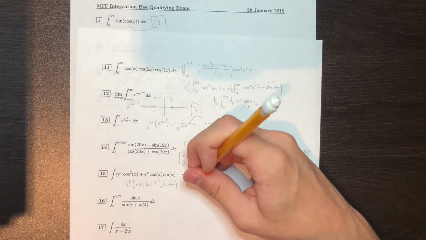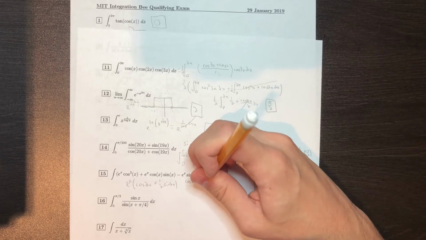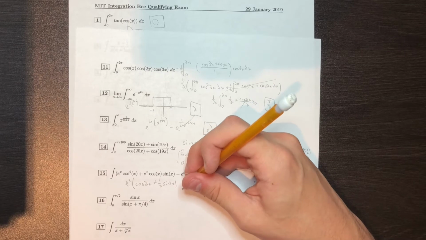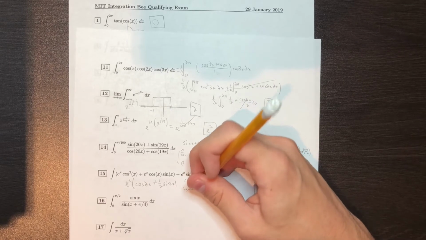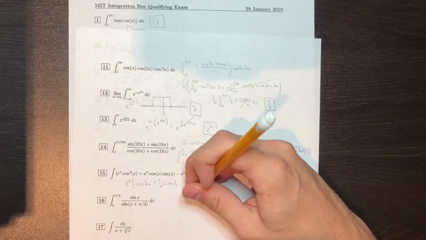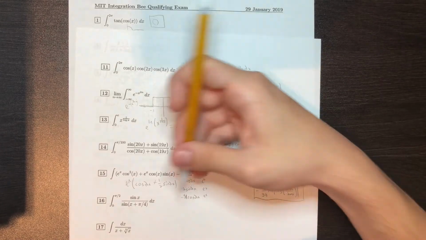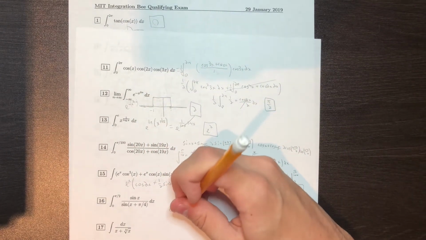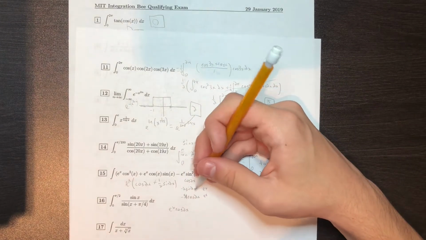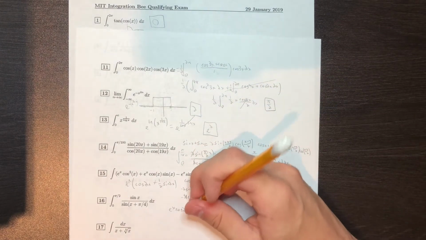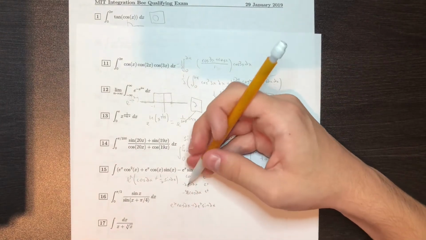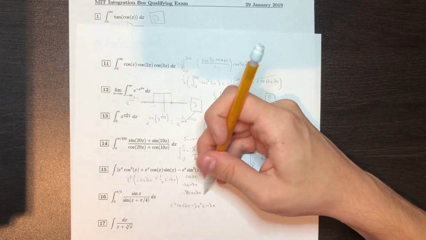We have cosine of 2x, and we're going to integrate e to the x. And then differentiating cosine 2x, we have negative 2 sine 2x, and then negative 4 cosine 2x. So this integral will become e to the x cosine 2x plus 2 e to the x sine of 2x, and then minus 4 times that integral again.